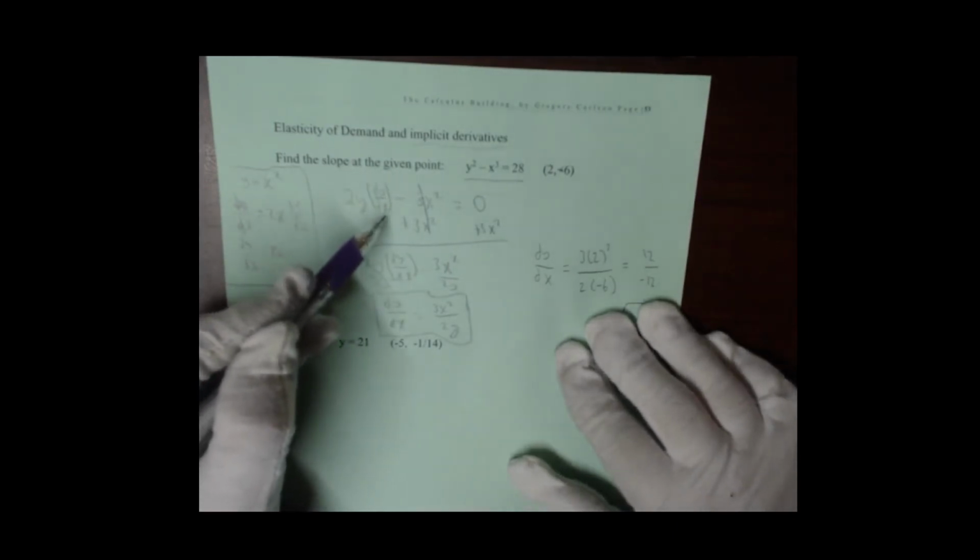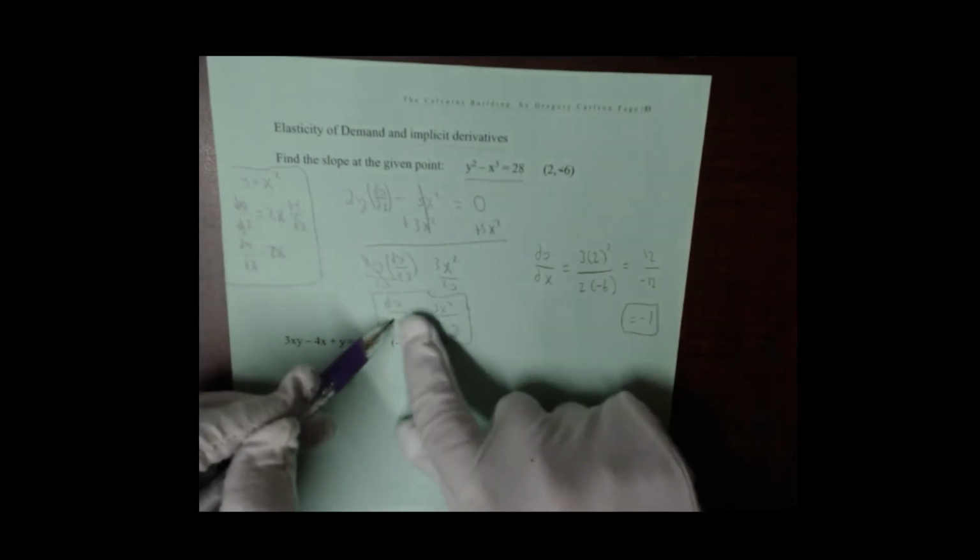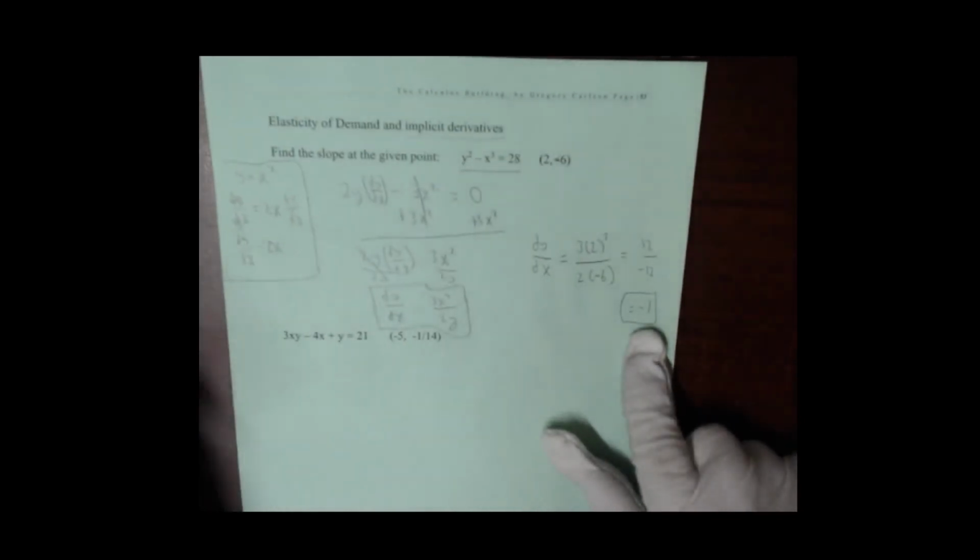So the big takeaway is treat the derivative like its own variable. In fact, I sometimes like to write y prime instead of dy/dx, and then just solve for y prime, and then just plug in your point and you can find the slope. In the next video, we'll look at another example.